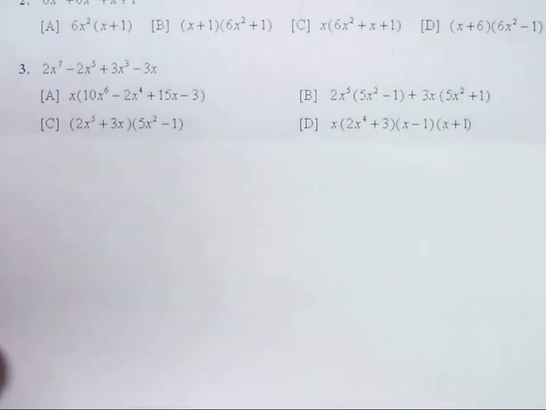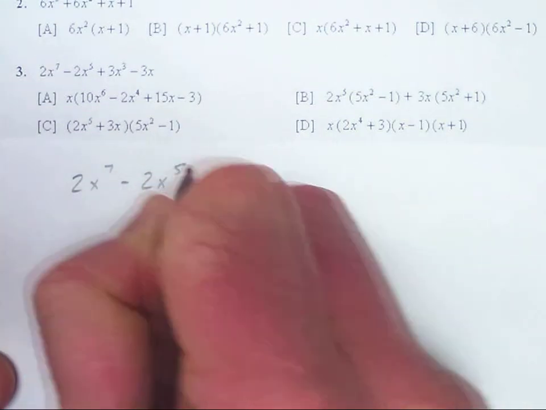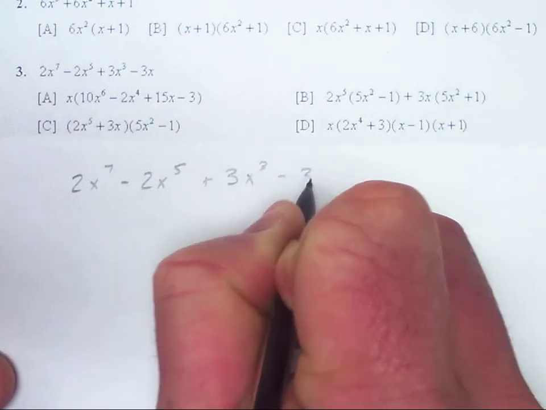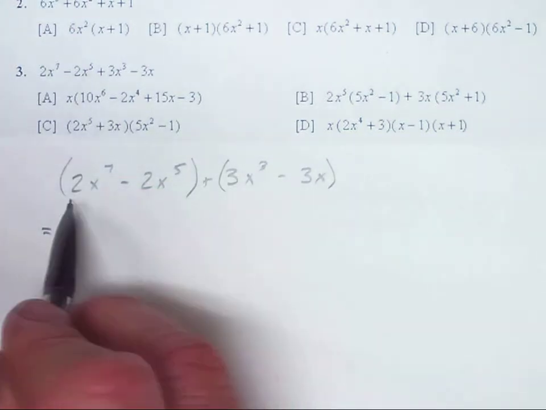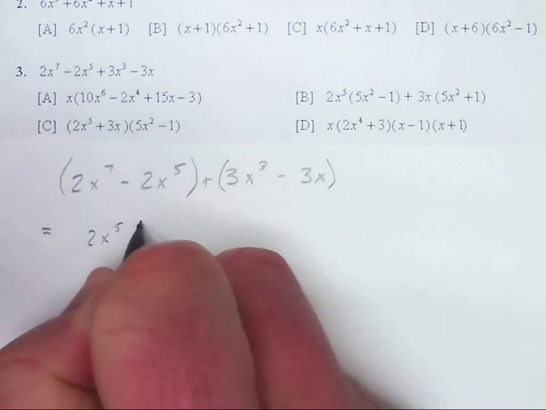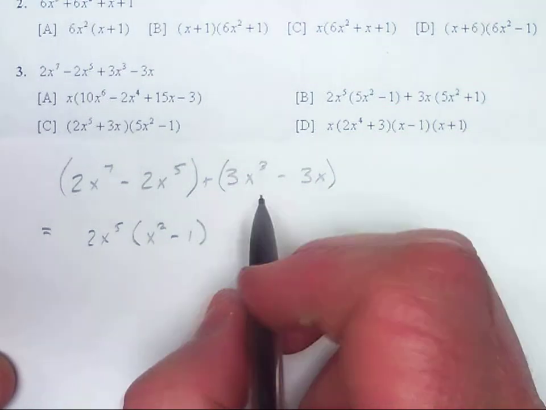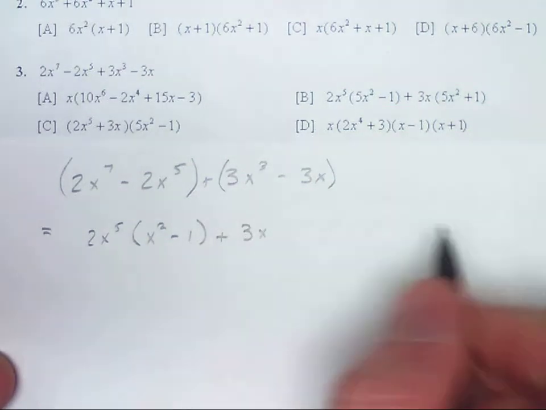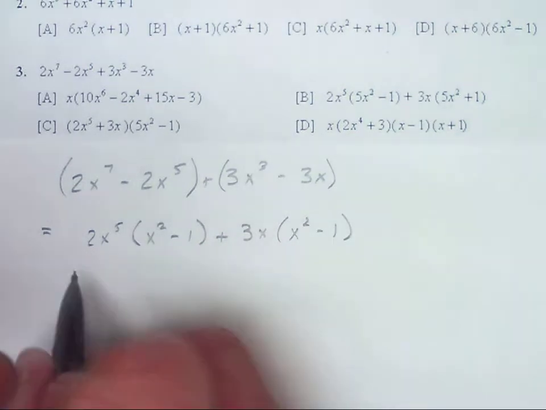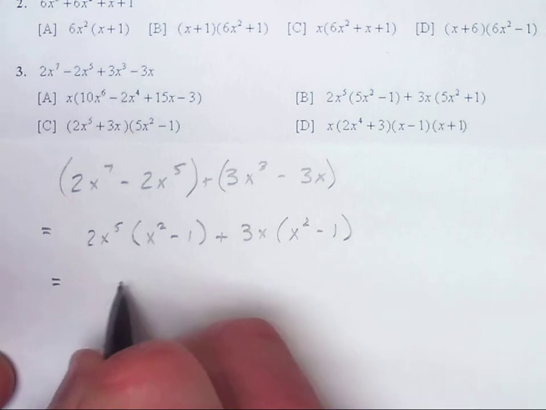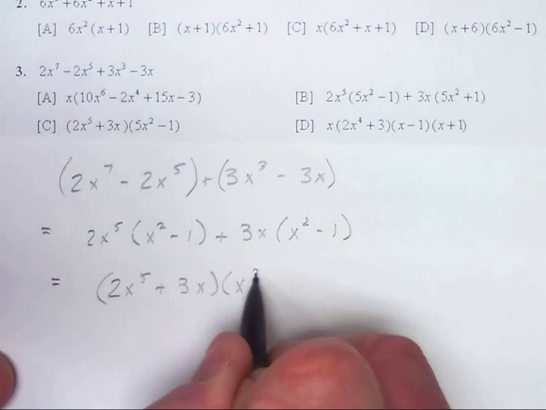For number 3, if I just go ahead and factor this right away by grouping, I can go through the same process and ask myself, what's the greatest common factor of the first group? It's 2x to the 5th, leaving x squared minus 1. And the greatest common factor of the second group is 3x, leaving x squared minus 1. So now by the distributive property, I can say that this expression is the same as 2x to the 5th plus 3x times x squared minus 1.